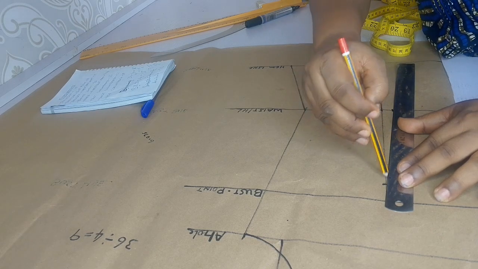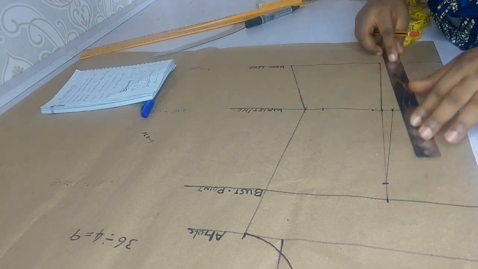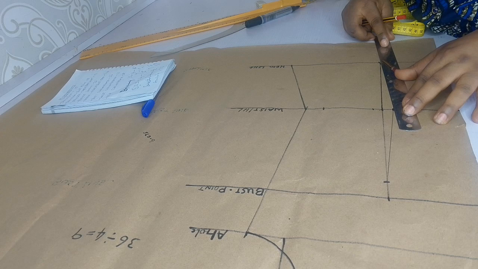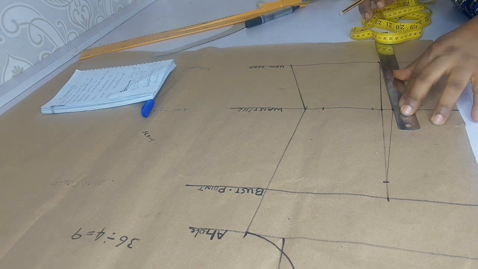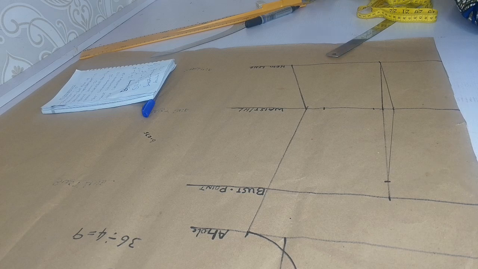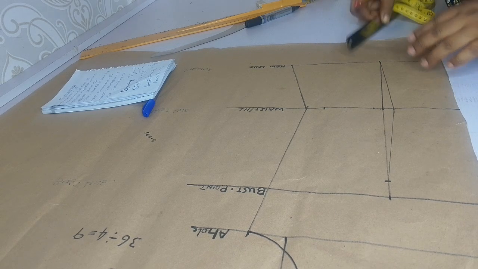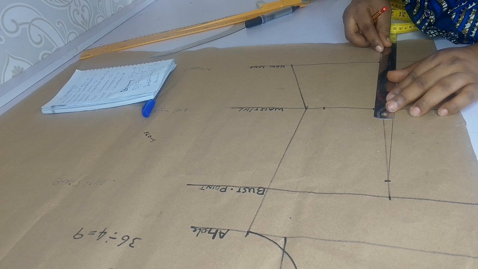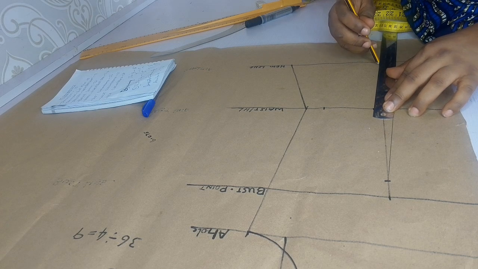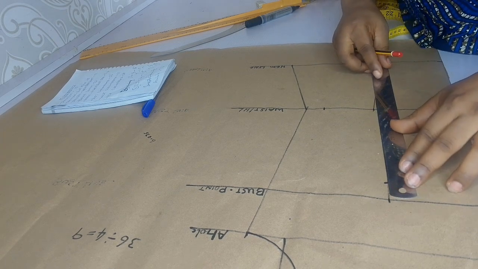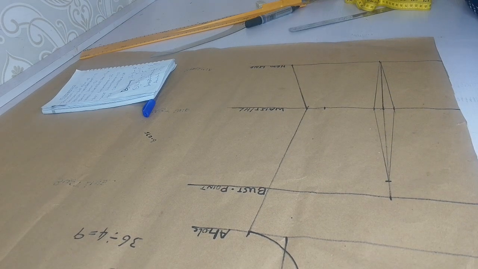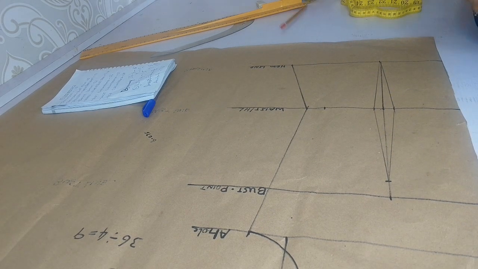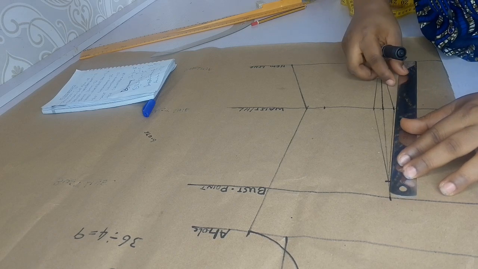From there to this half inch and down to the waist and to the hemline, or in some cases it will be the hip line, but the hemline. Connect. You see it? I'll use a marker so that we can see it very well.